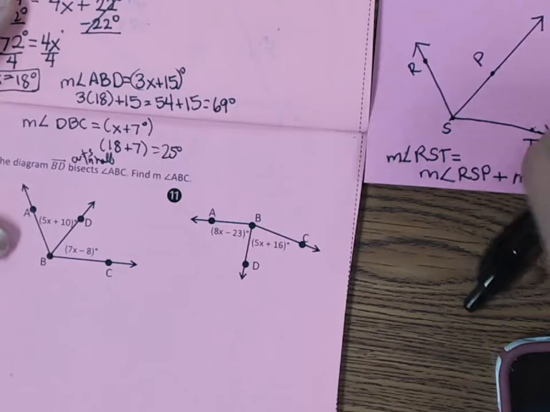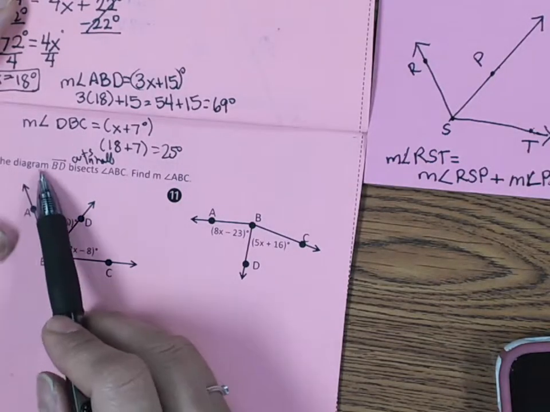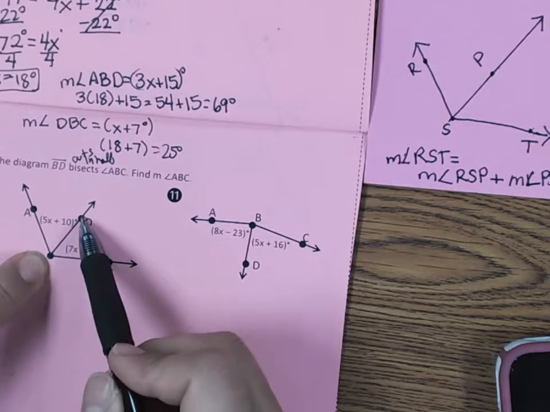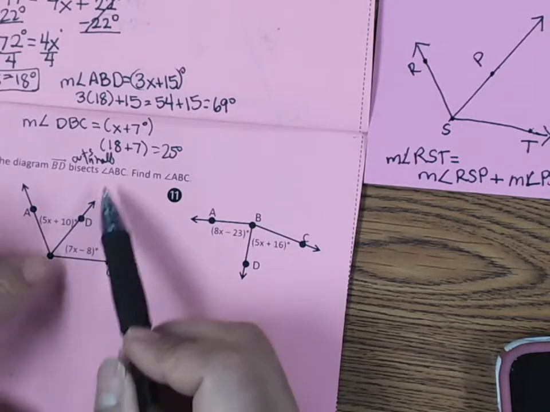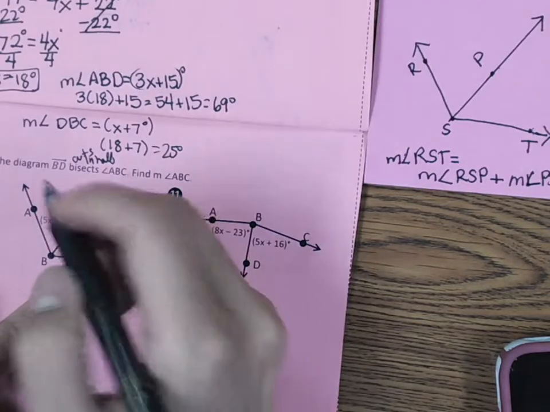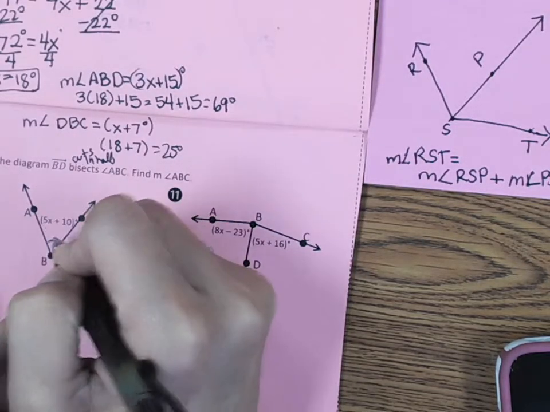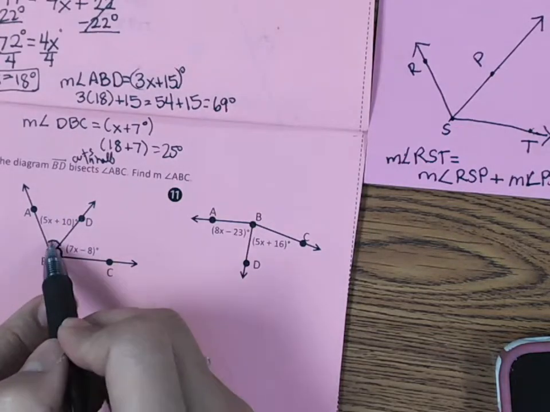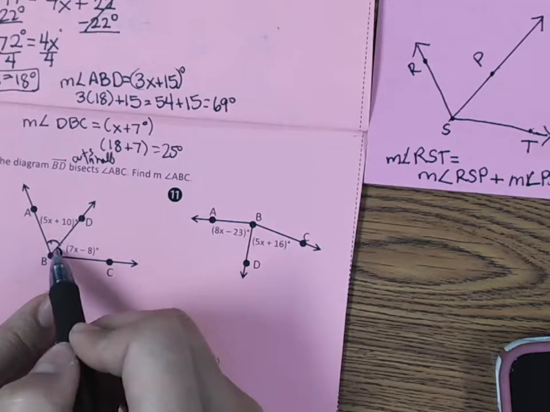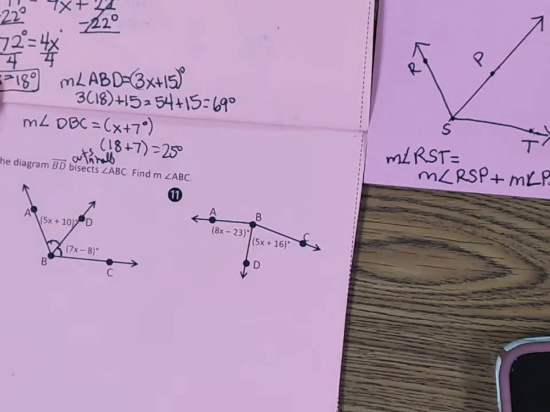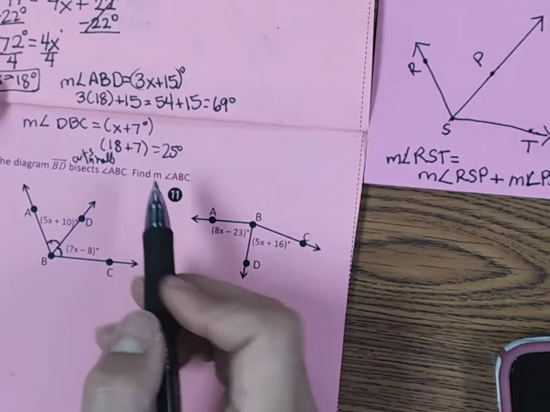Okay, so here in the diagram or picture, the ray BD bisects or cuts angle ABC. That means ABD is congruent to angle DBC. You do the little, they call it hatch marks, or little semicircles, okay?